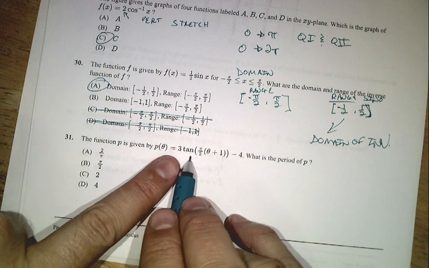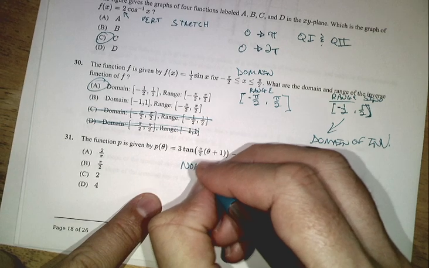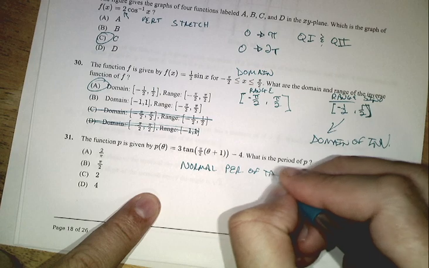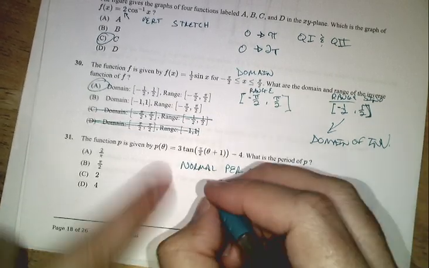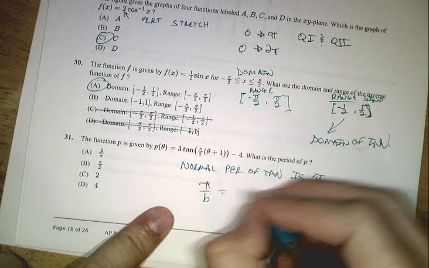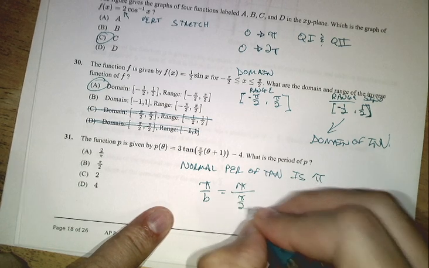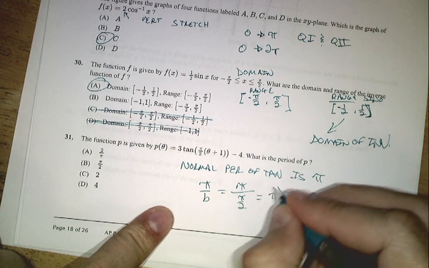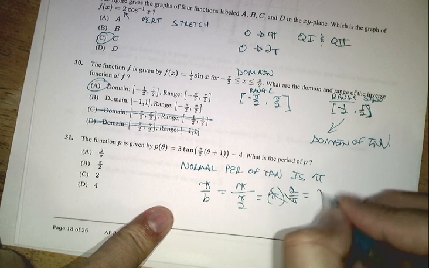Well, the normal period of tangent is pi. Therefore, the period is going to be pi over b instead of 2 pi over b. So this is going to be pi over pi over 2. Keep, change, flip, and we get pi times 2 over pi. The pi's cancel out, leaving 2.